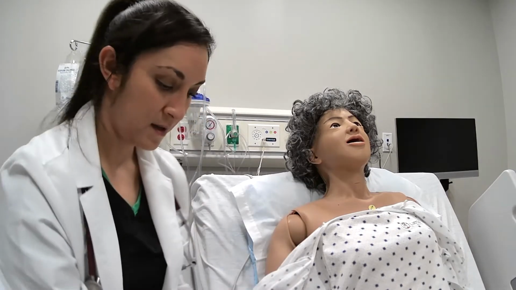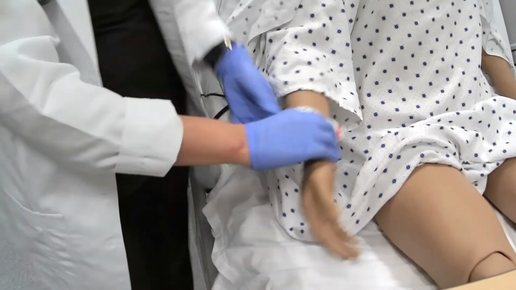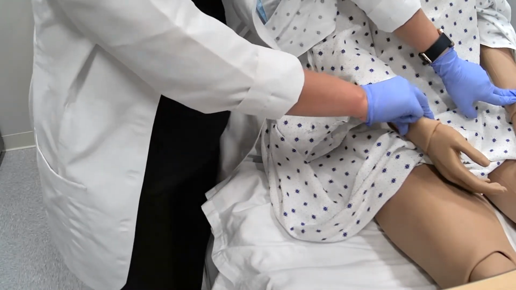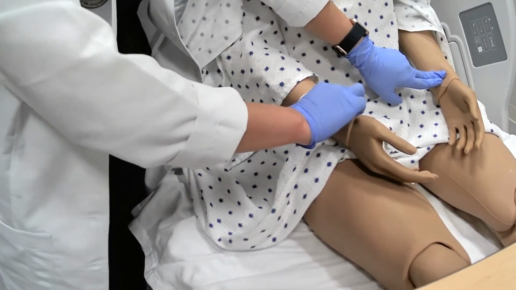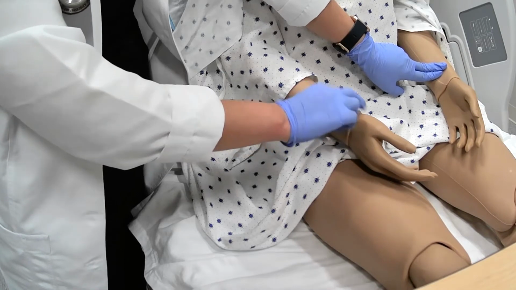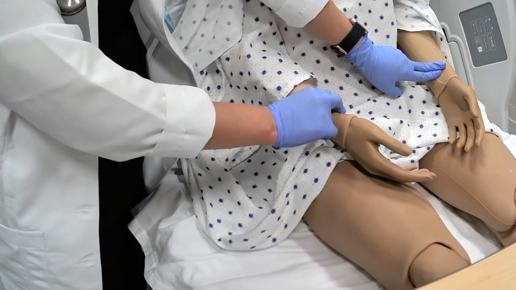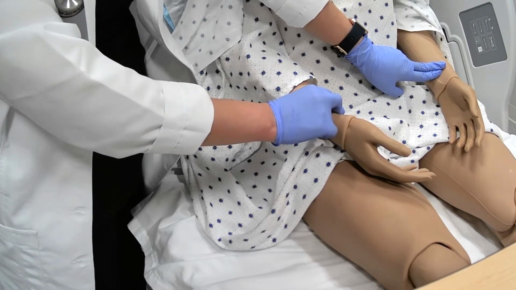Okay, so we will do that with Miss Bloom. We're going to be assessing both radial arteries, radial pulses. And again, we're assessing for regularity, amplitude. Amplitude: is it strong? Is it weak? Is it bounding?